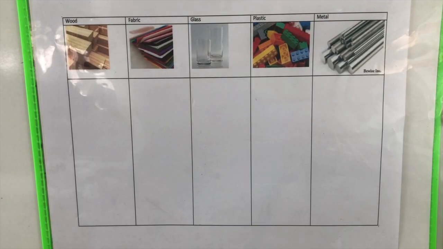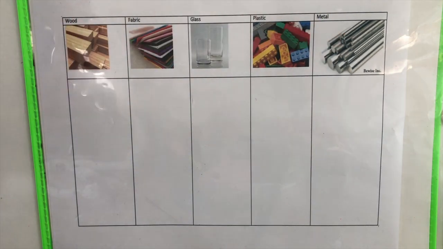Okay, second graders, so this worksheet is the same exact worksheet that you are going to have for your follow-up activity, but we're going to use it a little bit differently right now all together. So there's a table here. You will see that there's 5 different pictures, and above those pictures, they are labeled by what material they are. And these are common everyday materials.